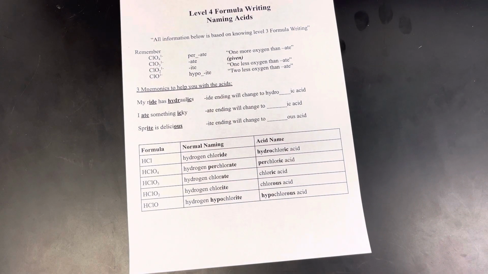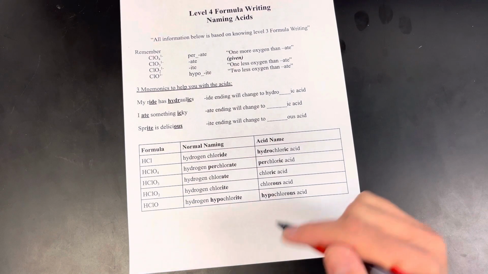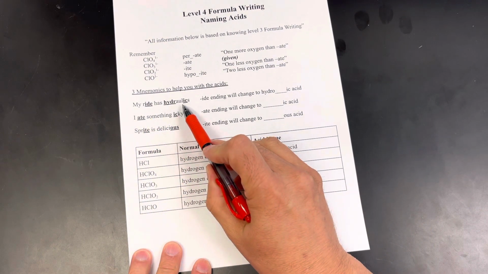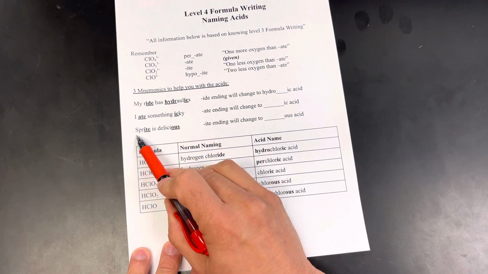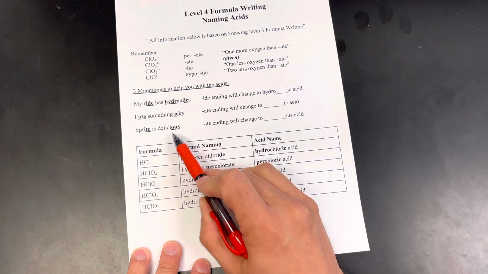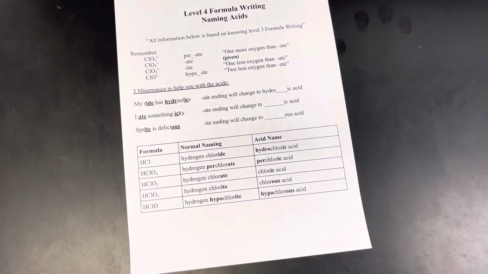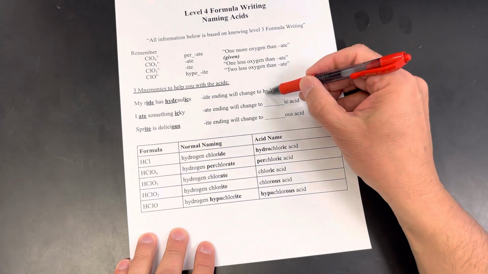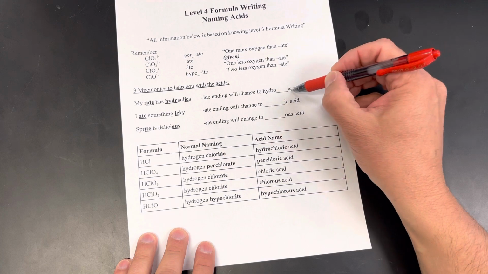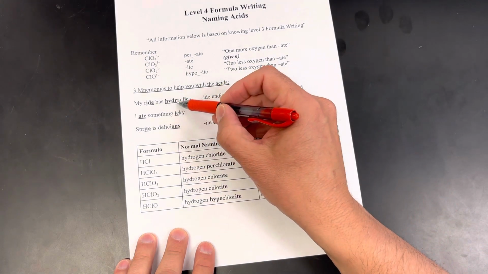Now, when it comes to naming acids, there are 3 mnemonic devices that are really going to help you out. The first one is "My ride has hydraulics." The second one is "I ate something icky." And the third one is "Sprite is delicious." Now, I'll explain how this works. When we're naming acids, you're focusing on the negative ion. If that negative ion ends in IDE, when we name it as an acid, we add the prefix hydro and ic, hence hydraulics.